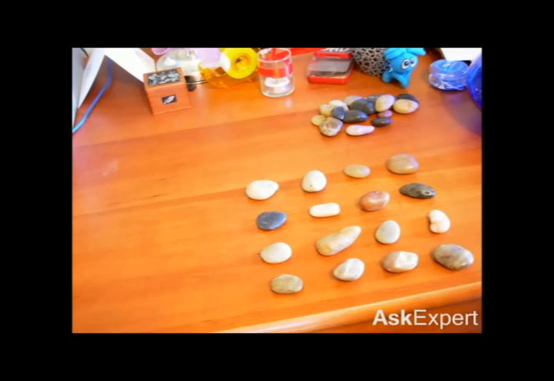16 rocks total. I'm starting to notice a pattern because every time I want to make my square's side bigger by 1, I have to add a greater number of rocks. I started out with 1 rock, and when I wanted a 2 by 2 square, I had to add 3 rocks. The next time I had to add 5, and this time I had to add 7. Each time I have to add the next odd number, 1 plus 3 plus 5 plus 7. I'm guessing that to make a 5 by 5 square I need to add 9 rocks, and to make a 6 by 6 square I need to add 11.